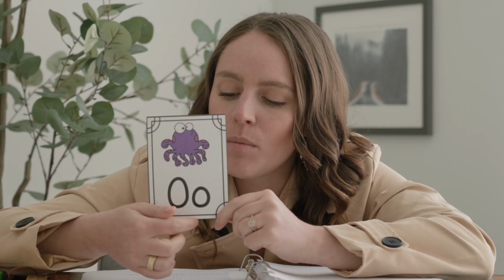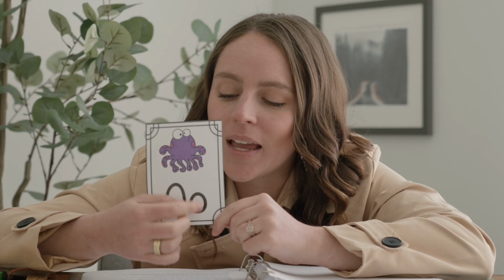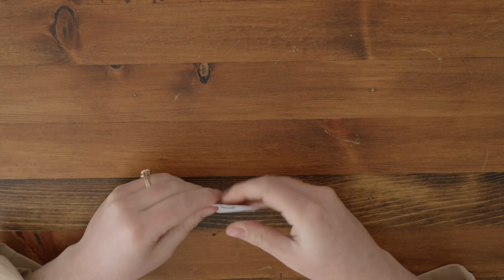All right, this is an uppercase O. What is this? Uppercase O. This is a lowercase o. What is this? Lowercase o. They kind of look the same, but remember, the uppercase is always going to be bigger than the lowercase. The lowercase is the short bear. Uppercase O, lowercase o. Do you think you can help me sort my letters?